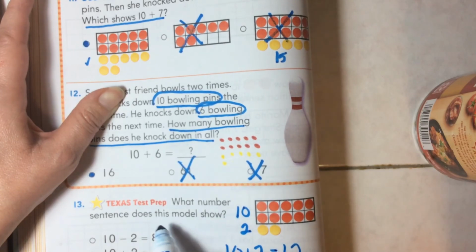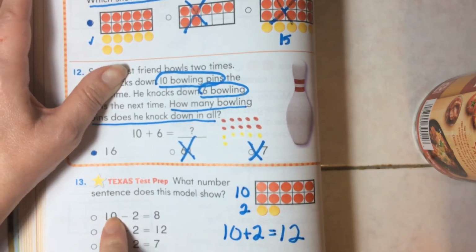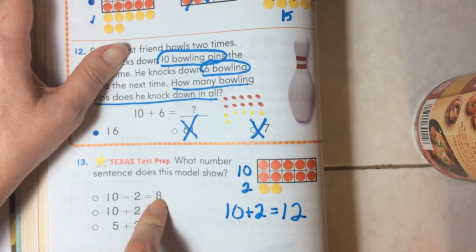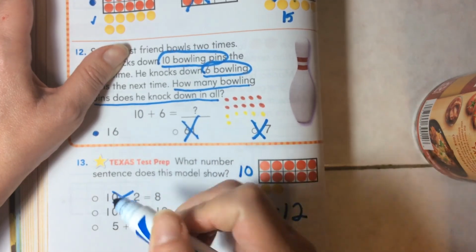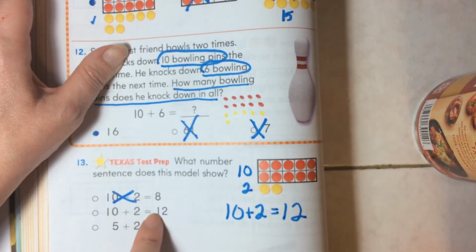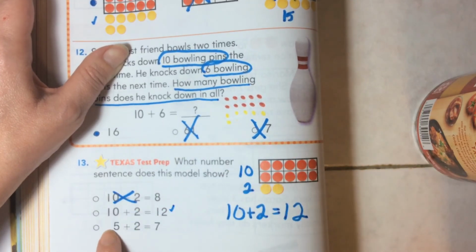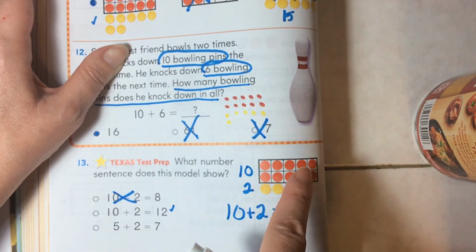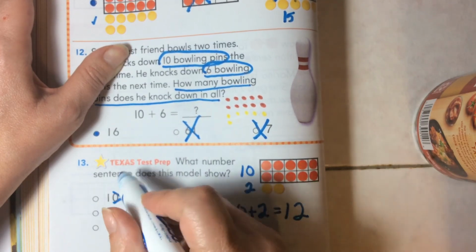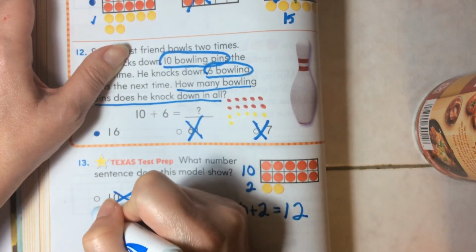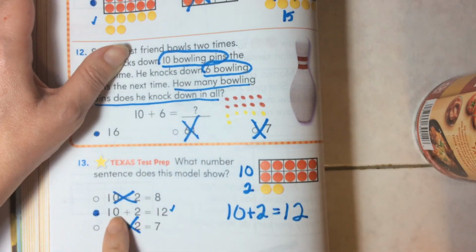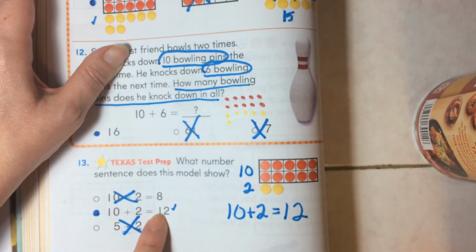Okay, let's look over here and see if any of these match. 10 minus 2 equals 8. No, we are not subtracting anything. 10 plus 2 equals 12. That looks right. Let's check the last one. 5 plus 2 equals 7. Nope. That's not what we did. We did 10. All right, so we're going to bubble in 10 plus 2 equals 12.